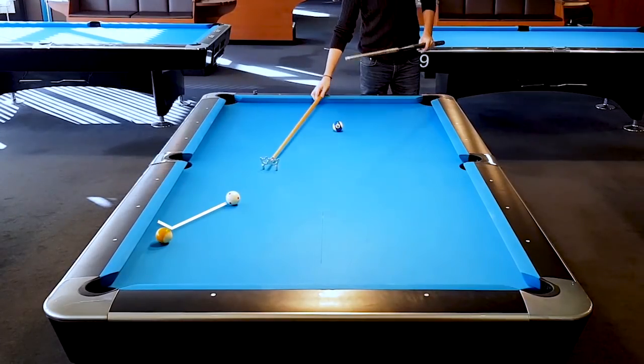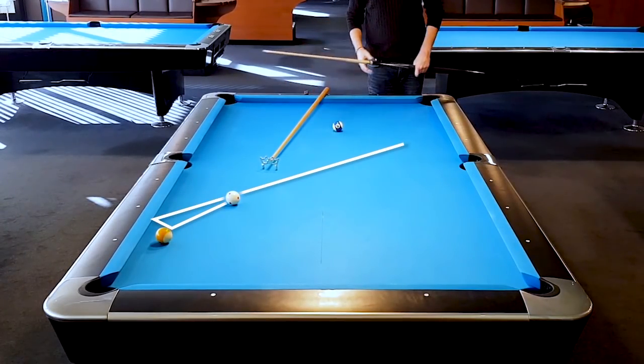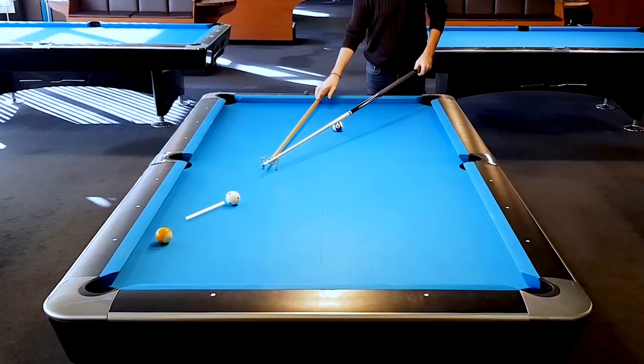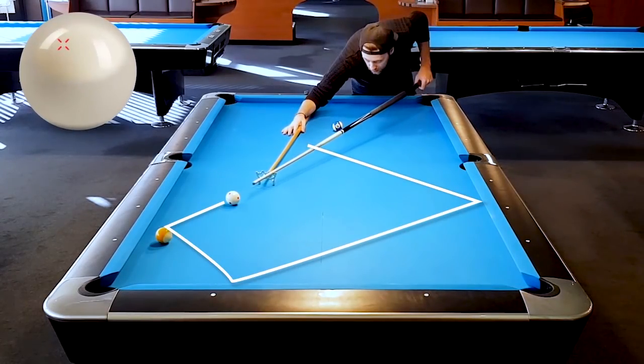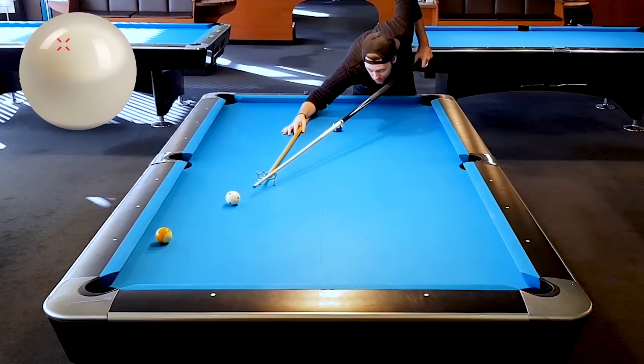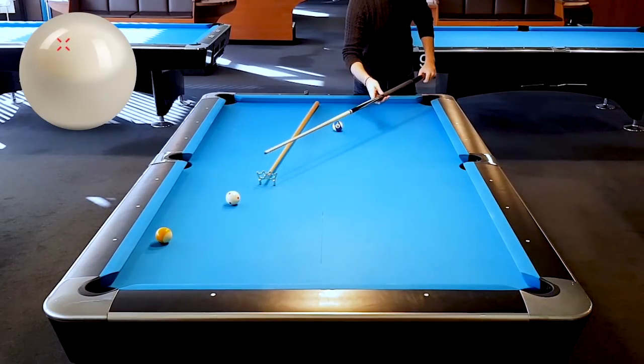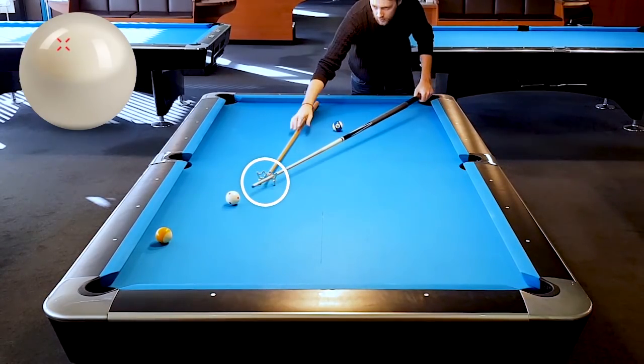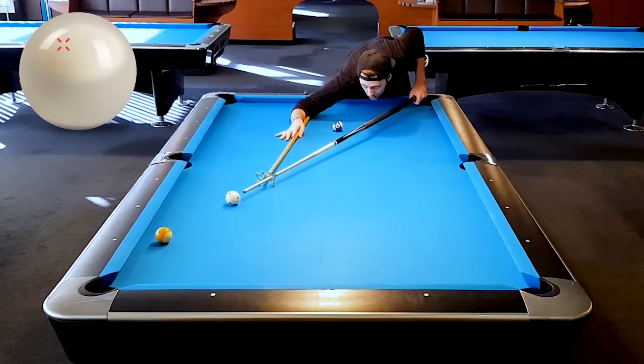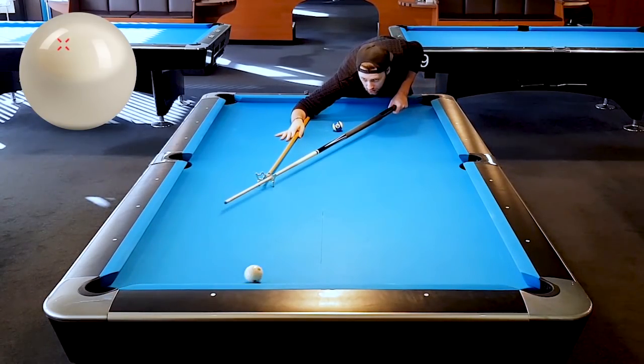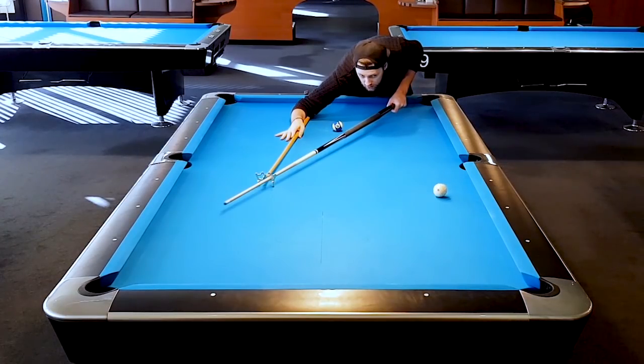As you see here, we have a ball where we either can draw to get position for the 10 ball, or we can follow the cue ball. Look at my left arm, it's too high in the air. So another clever trick is to put your cue stick into the bridge. That way you have kind of a closed bridge and you can play the ball with a more level cue.